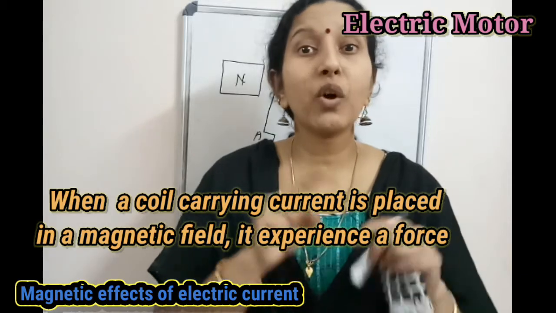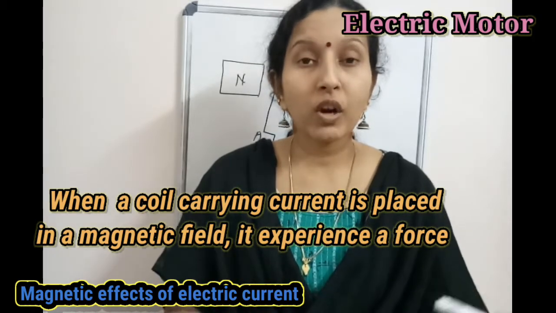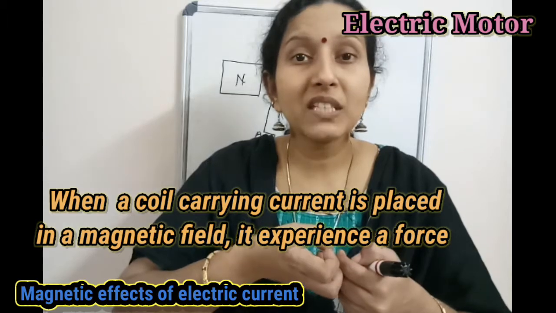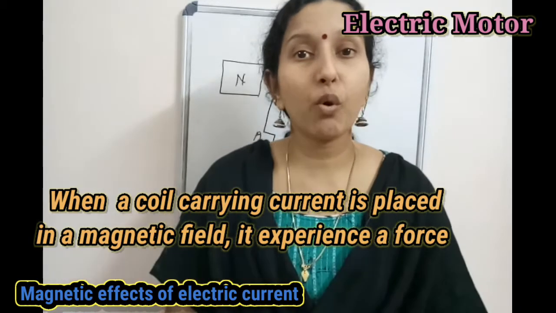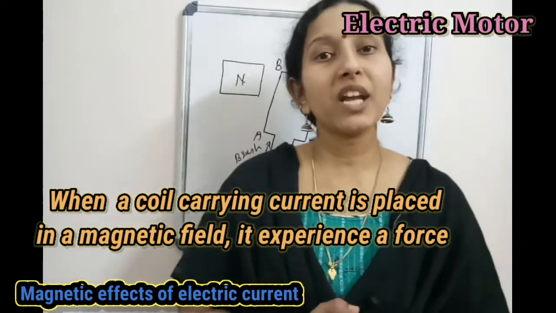A current carrying coil means an electromagnet, or when two magnets are near to each other, they experience a force. So that is the principle of the electric motor.